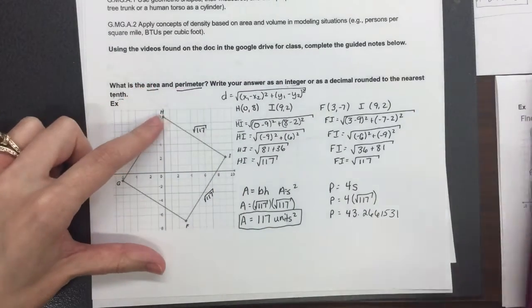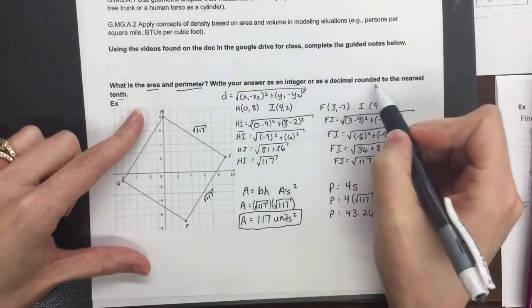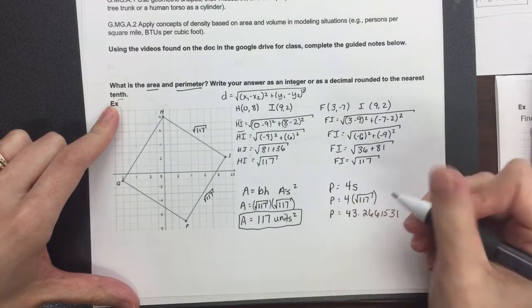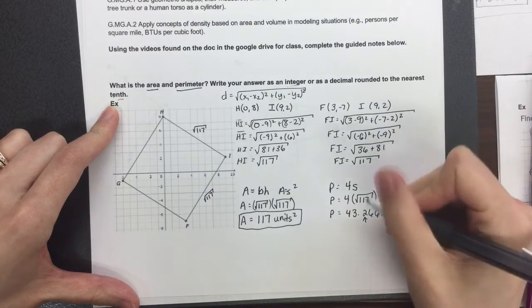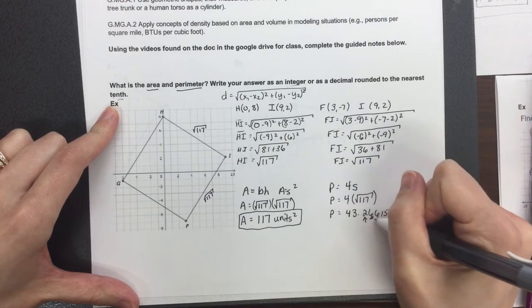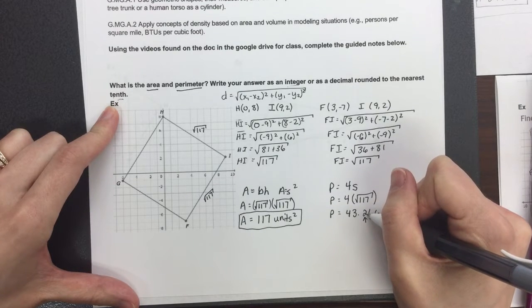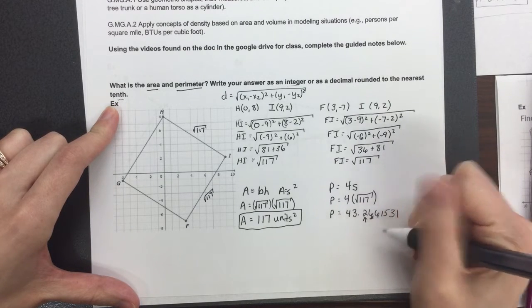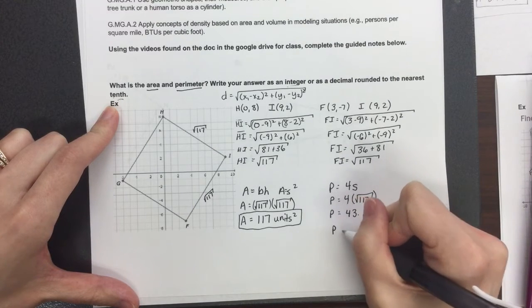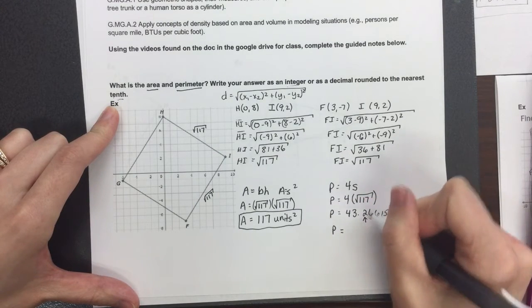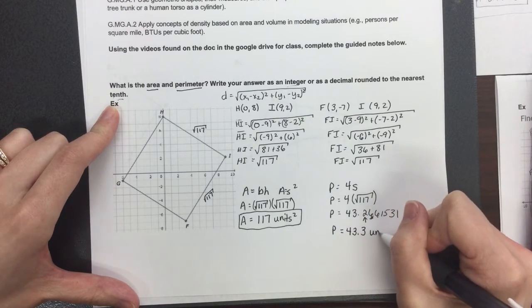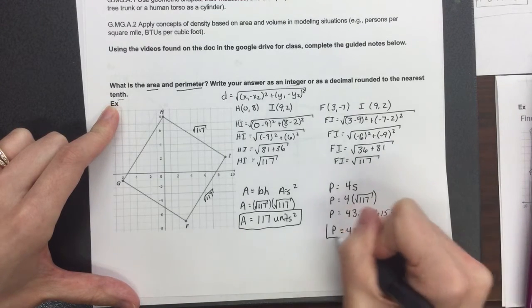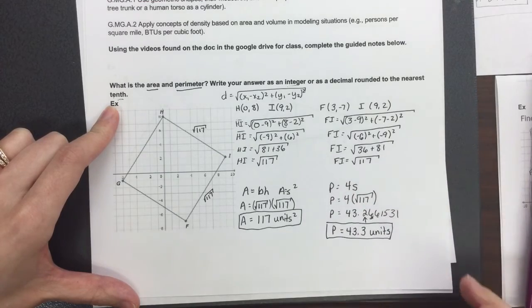But the directions say a decimal rounded to the nearest tenth. Tenths is that first decimal spot. Remember, if the next number is 5 or above, this rounds up. If it's 4 or below, it's going to stay the same. So 6 is above 5, so the perimeter is equal to 43.3 units. And there's our perimeter.